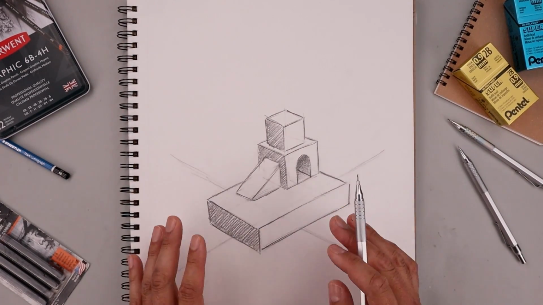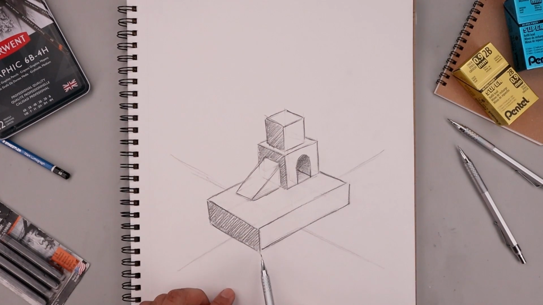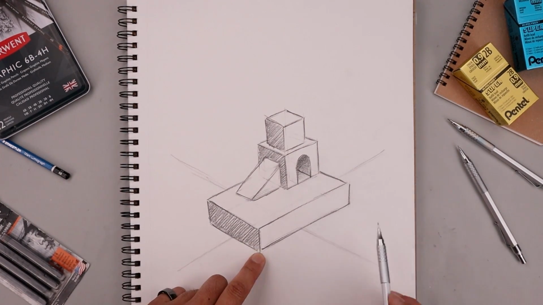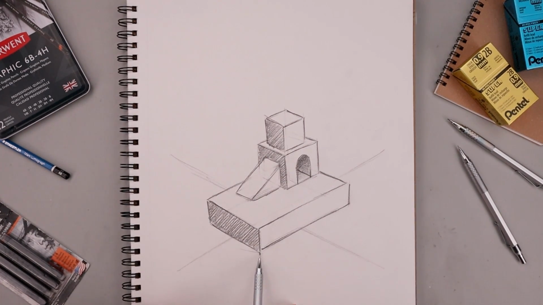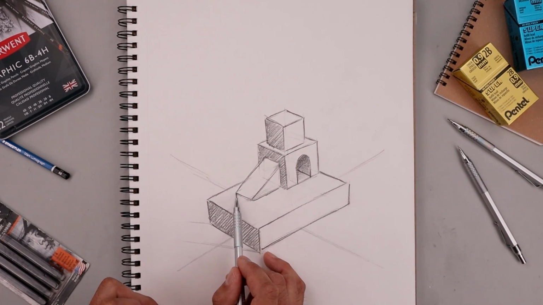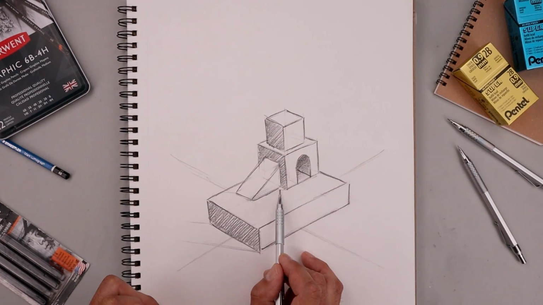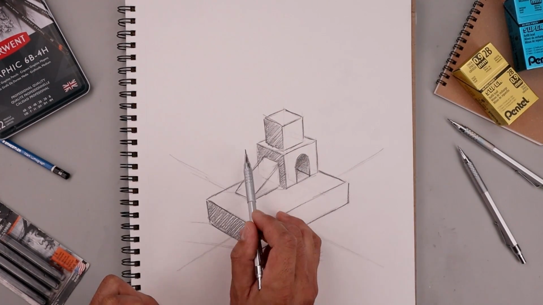Now we're going to determine the direction of the shadow. I'm going to start with that main shape first. Starting from this point, the light's coming from the top, so I'm just going to push the shadow across and back in that direction. From each of those corners, we're just going to extend this line out, including this ramp. I'm going to go out from this point and that top cube.